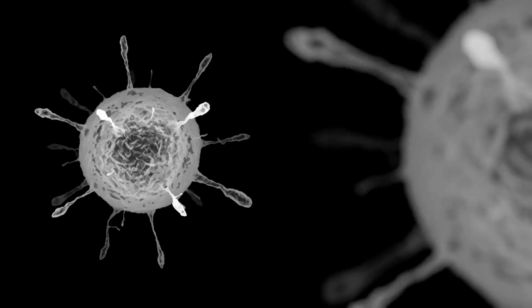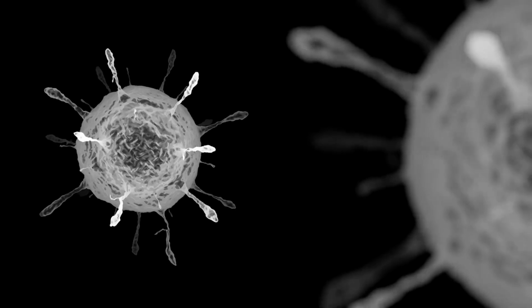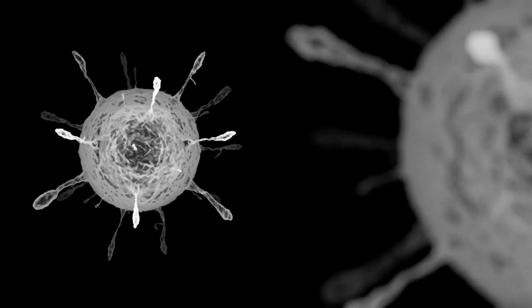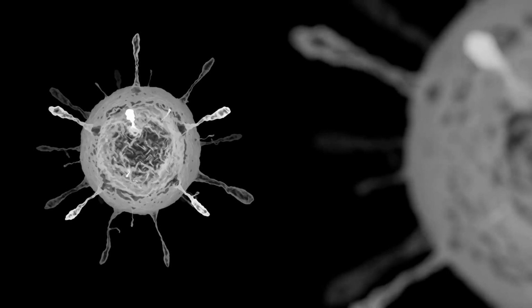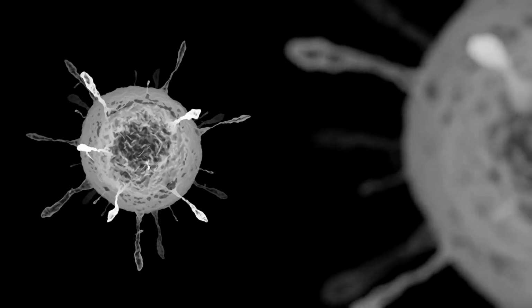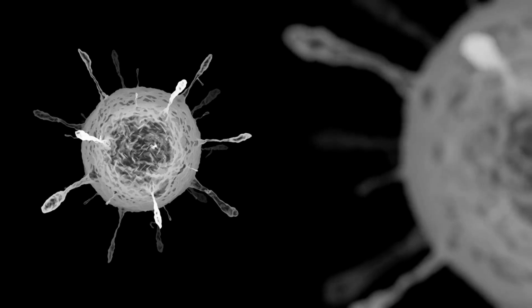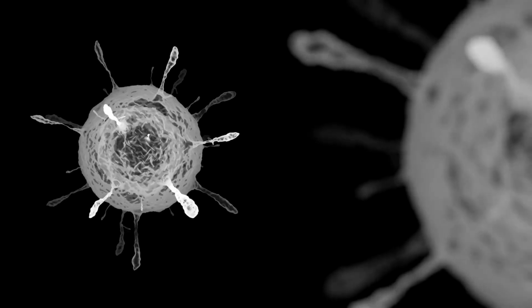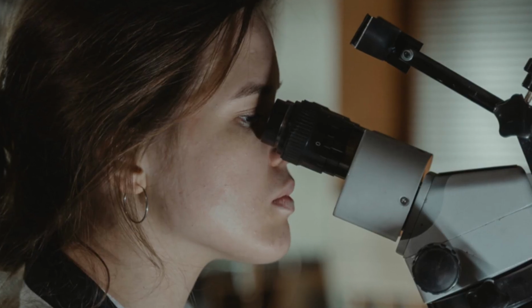To make certain parts of the cell easier to see, scientists often use stains. These are special dyes that stick to specific structures, like the cell's nucleus or its outer wall, making them stand out with color. This helps us identify different parts of the cell and understand what they do inside a living organism. Section 3. Under the beam, the power of electron microscopes.